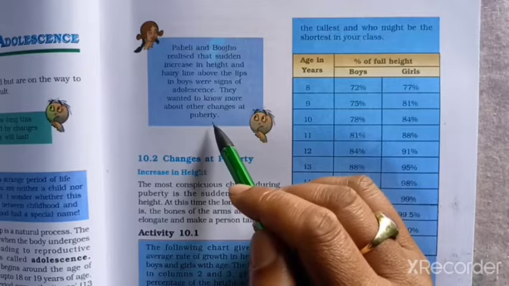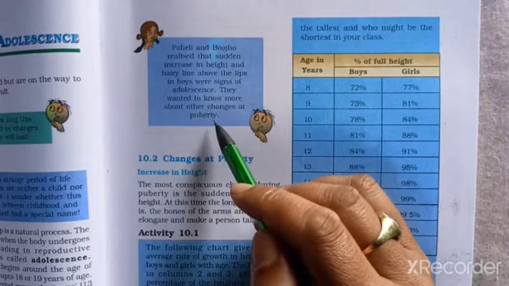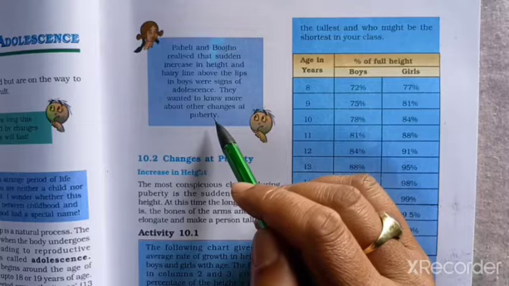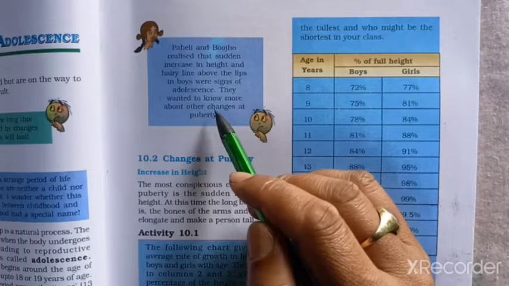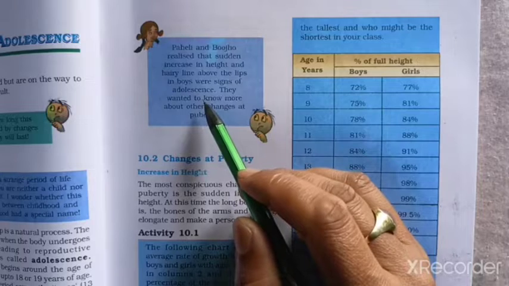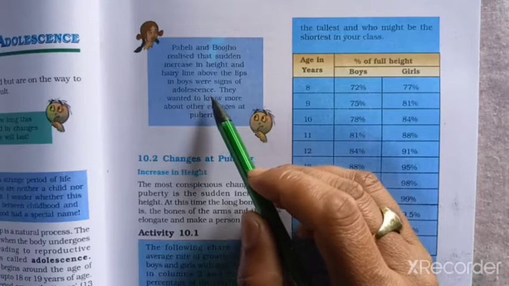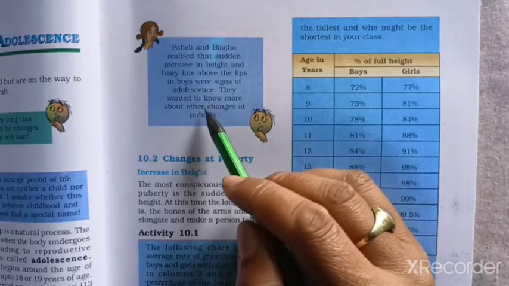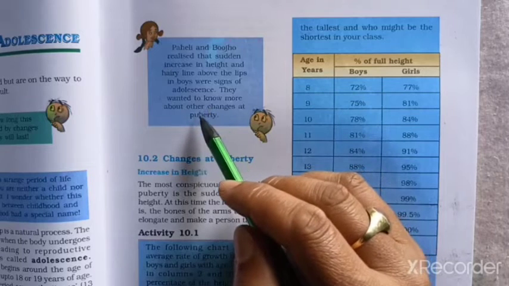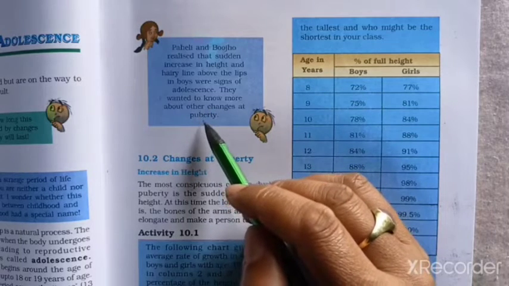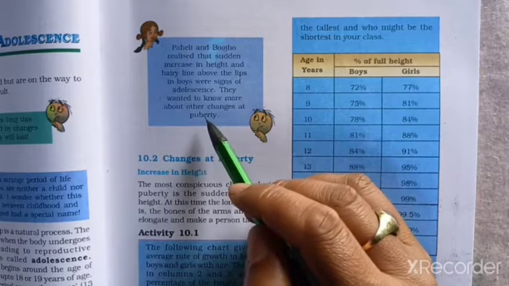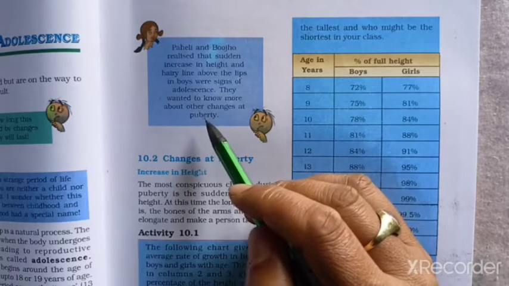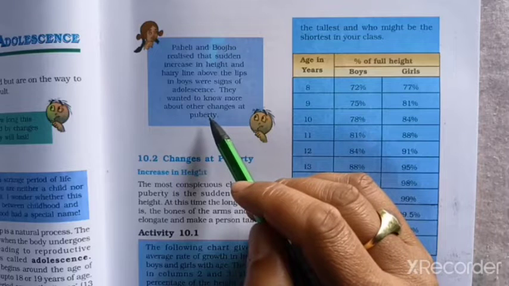So Pahle and Buzo realized that a sudden increase in height and hairy line above the lips in boys, these changes are the signs of adolescence, and they wanted to know more about other changes at puberty. So many changes are there during the puberty stage. Some of the changes I can mention now.